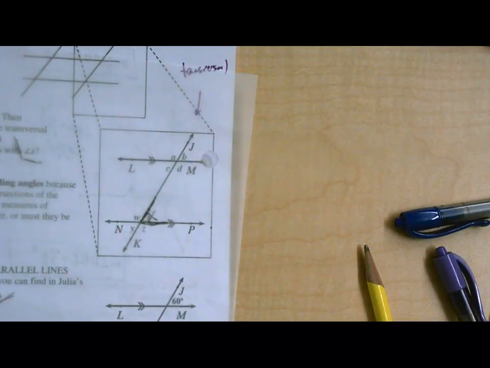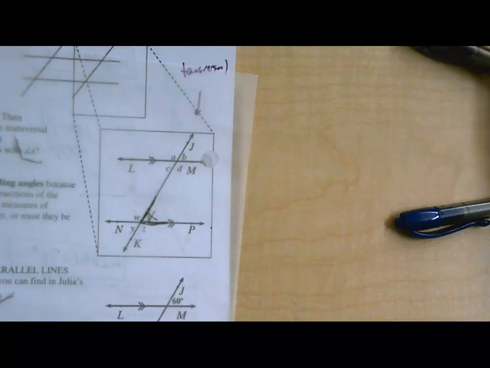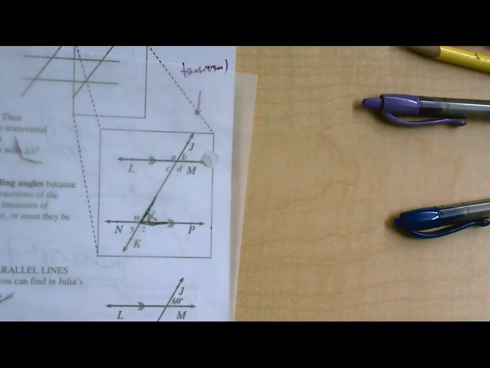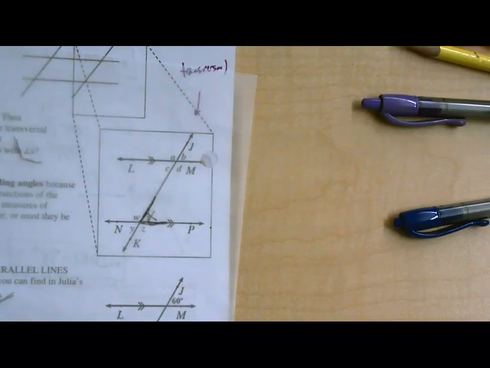Rigid transformations, just so we're all on the same page, there's three of them. They are reflection, rotation, and what was the third one? Translation. We haven't done a translation yet. Maybe try doing a translation to see if you can transform X so that it matches up with some other angle in this picture. One single transformation.